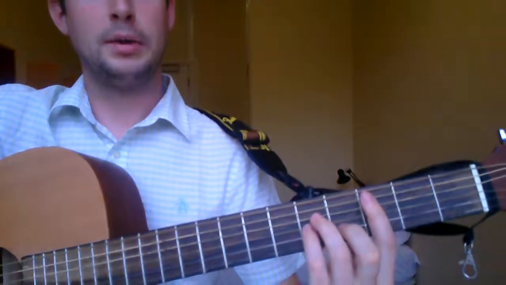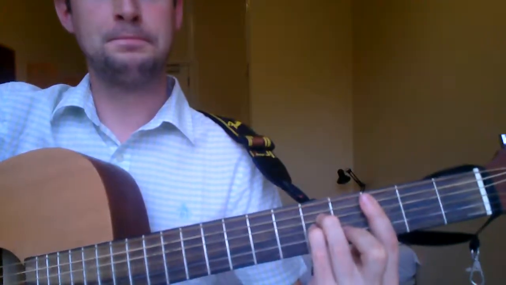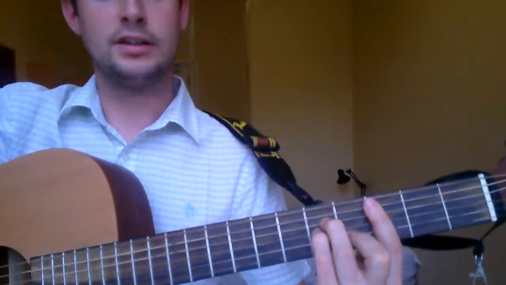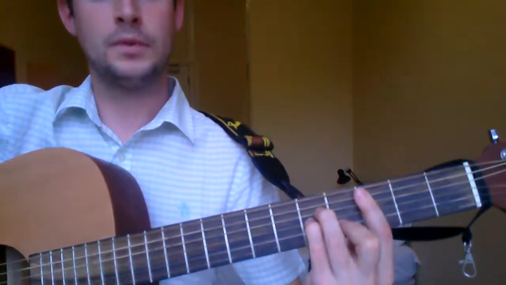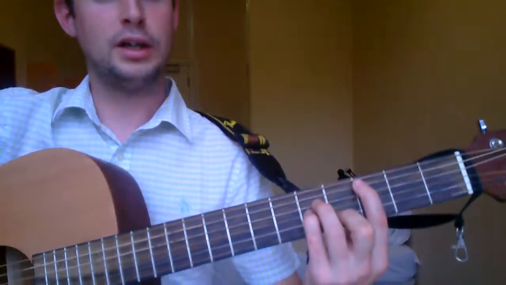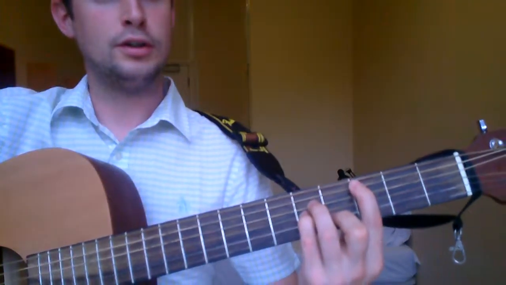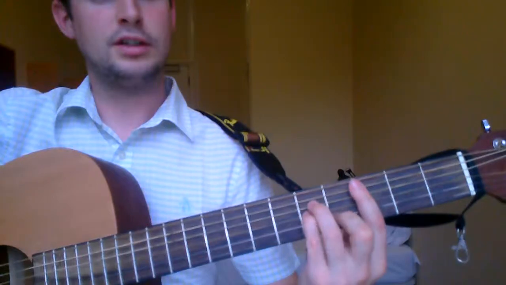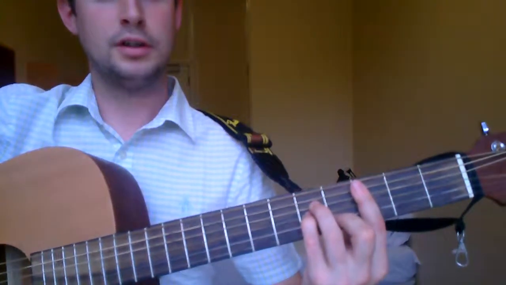In fact, better actually if you only play 4 strings. Just play the inside 4 strings for these ones. So that's a C minor chord, because that note there is a C.